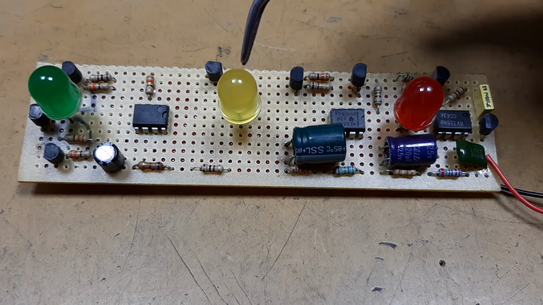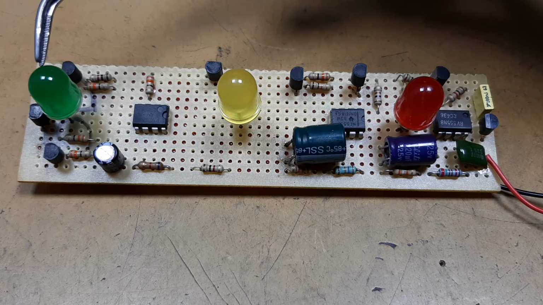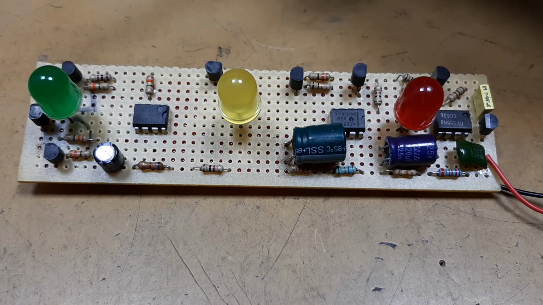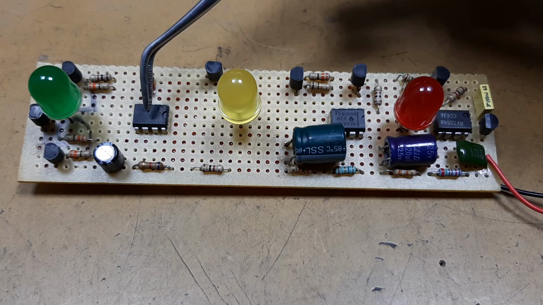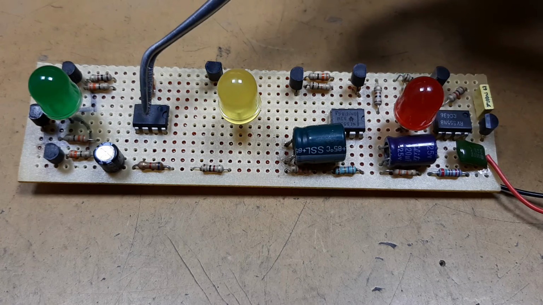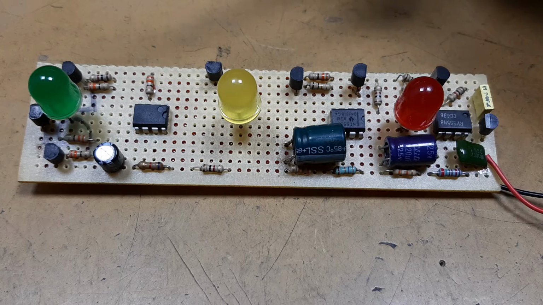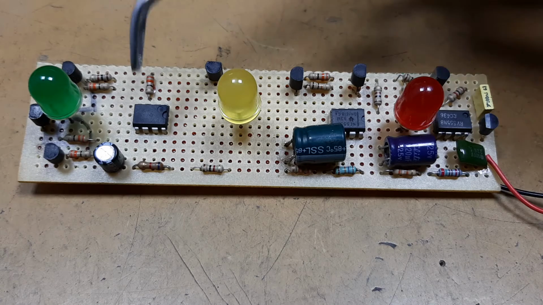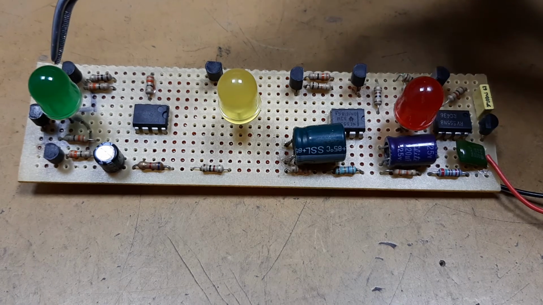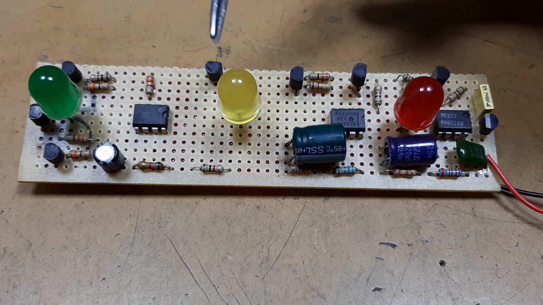off, the yellow LED is turned off, and the green LED is turned on via this transistor here, and this 555 here is turned on via this transistor here. Now, this 555 here doesn't do anything during its on time, but during its off time, it inhibits the green LED and turns on the yellow LED.